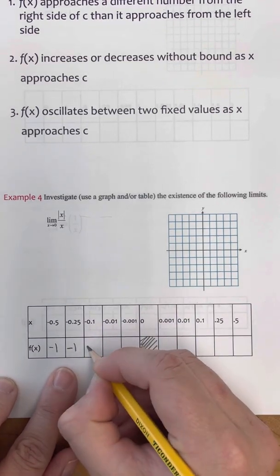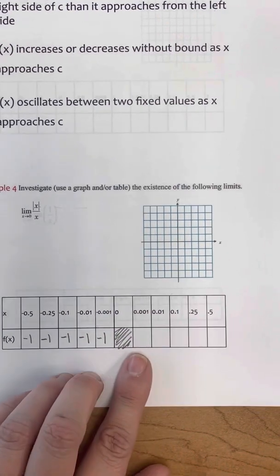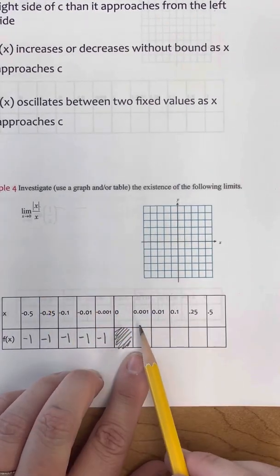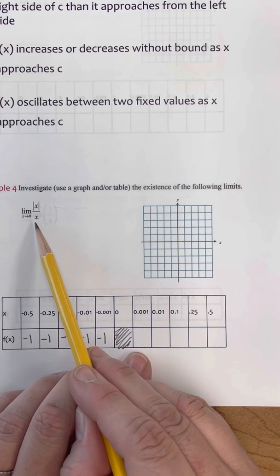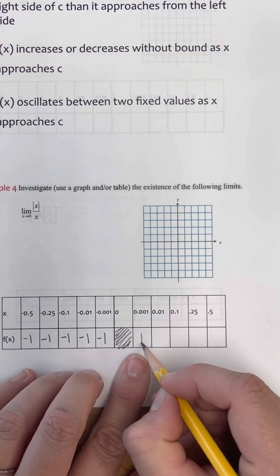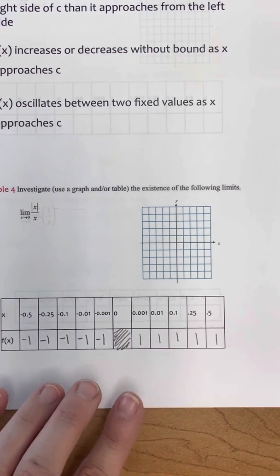So all of these are going to be negative 1. Now over here I get to the positive numbers. What happens? Well, the absolute value of those positive numbers are still positive, but this time I'm also dividing by the exact same number. So a number divided by itself is going to turn into a positive 1. So what does that mean for my graph?